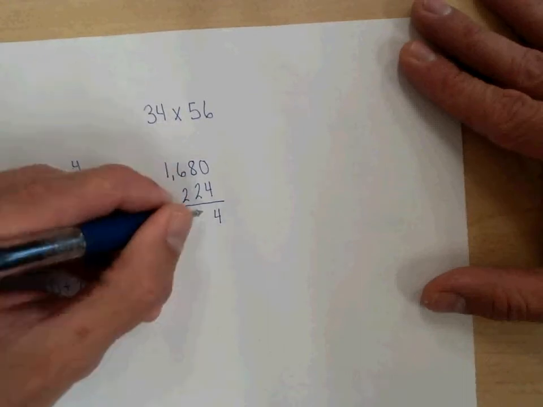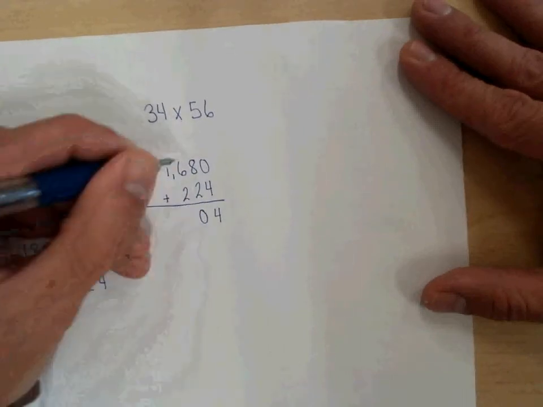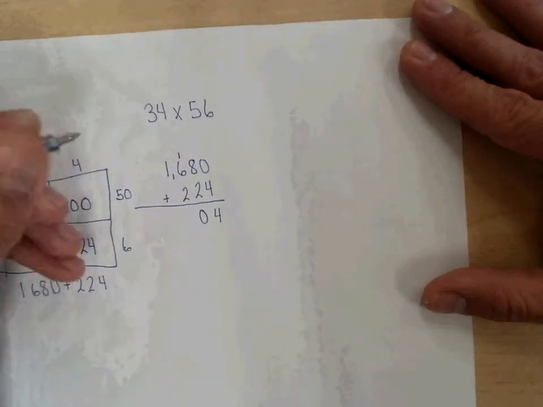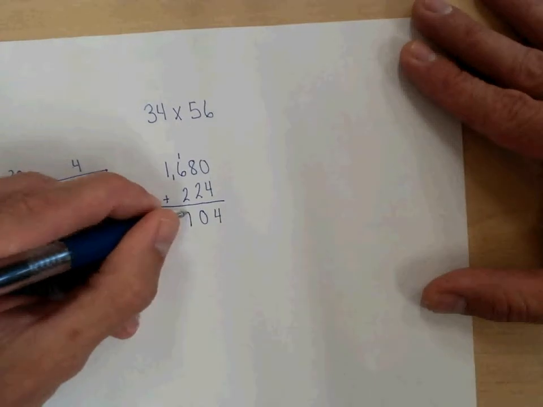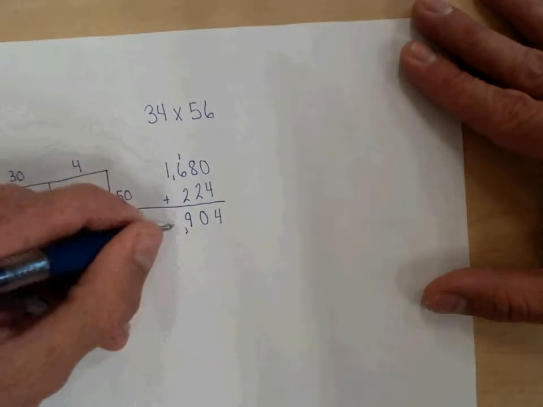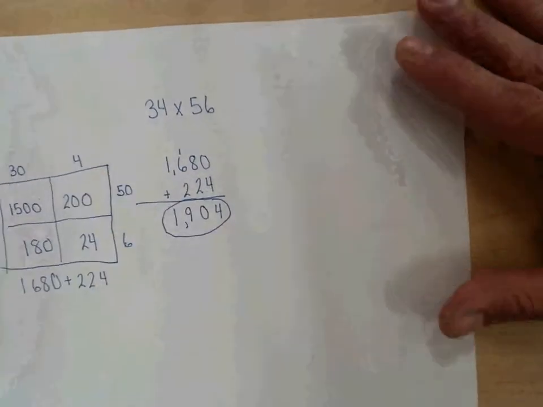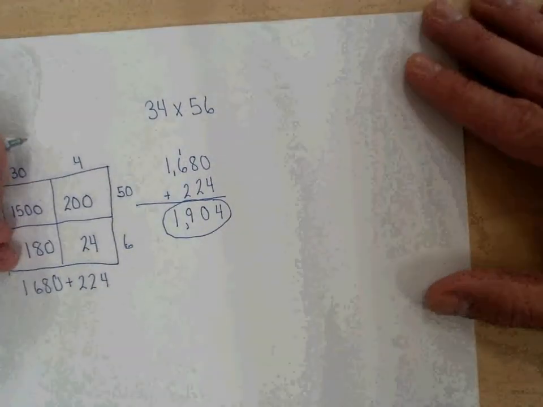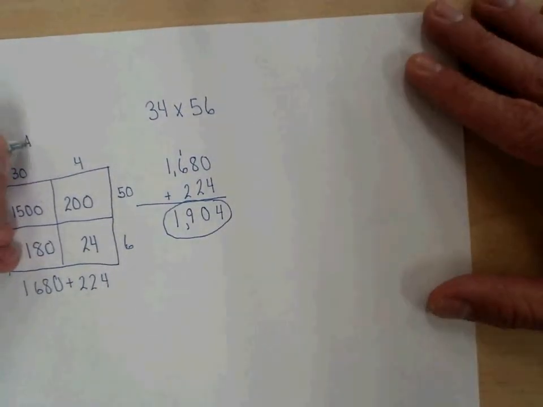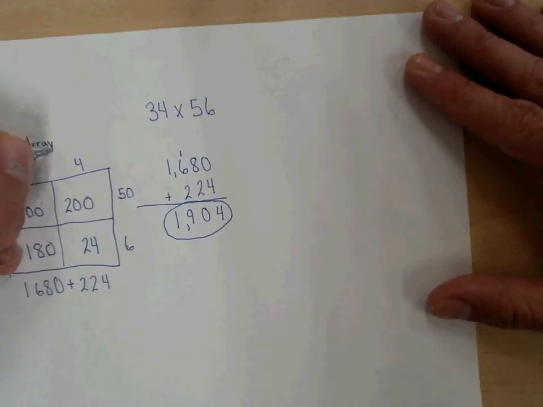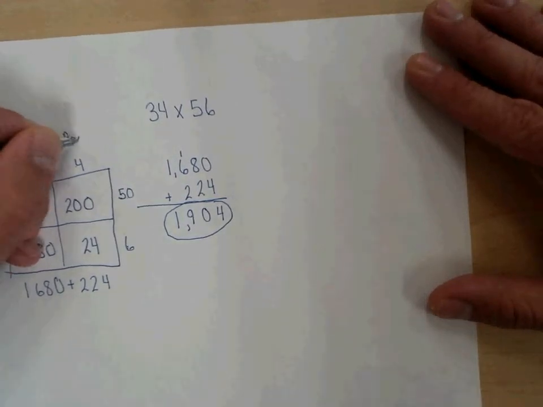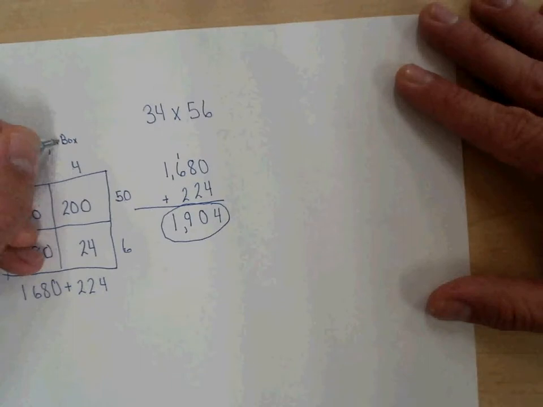Now let's go ahead. There's 4. 8 plus 2 is 10. Carry the 1. 1 plus 6 is 7, plus 2 is 9. Make the comma there. Bring down the 1. Our answer is 1,904. So this is known as the array, or the box method.